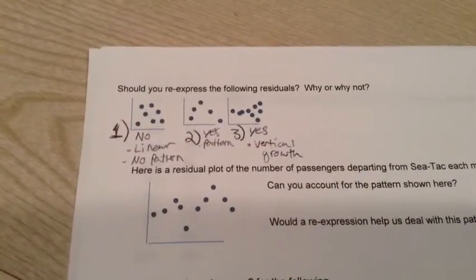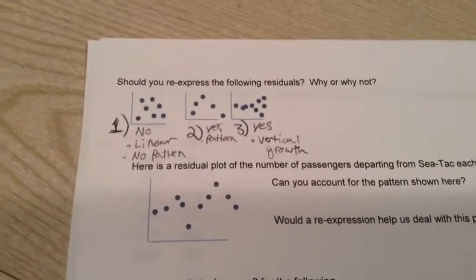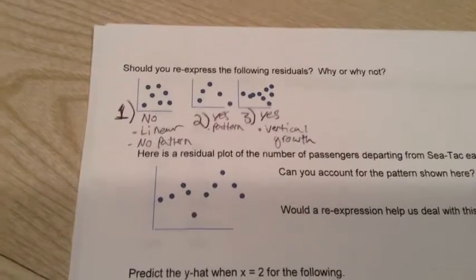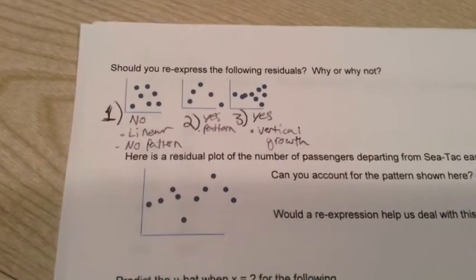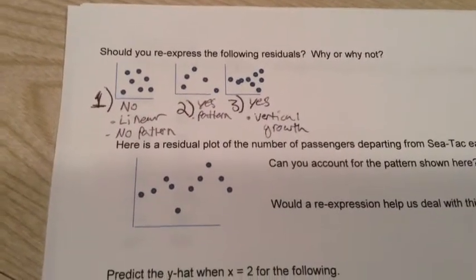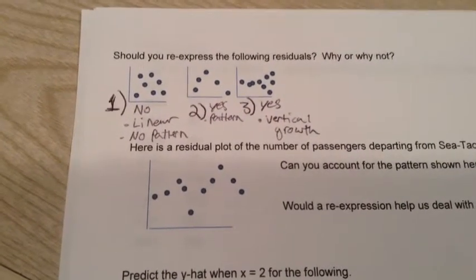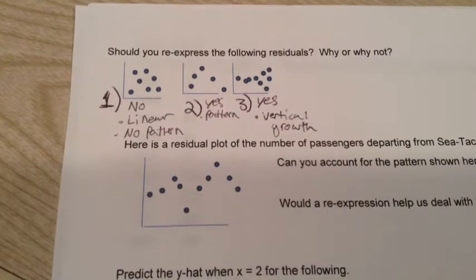And the second one should be re-expressed because it doesn't look random. It looks like it has a pattern. And the third one should also be re-expressed because you can see the vertical growth as it goes along the x-axis there.